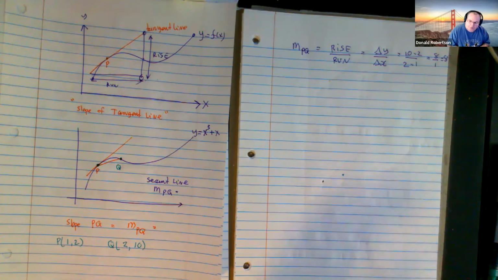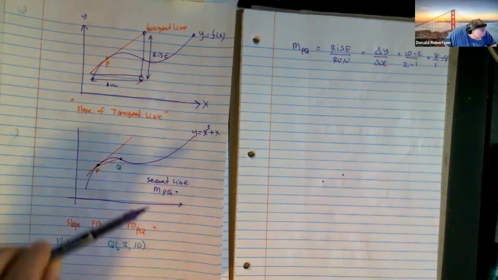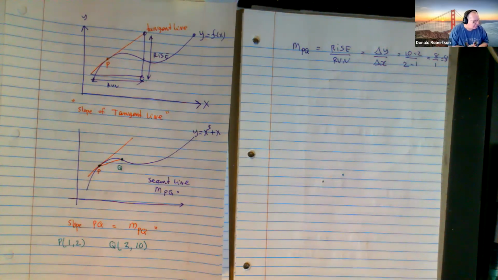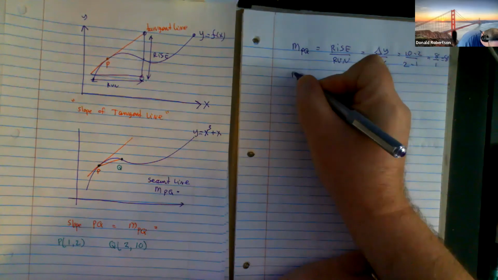Now, there is a big problem with that, and it's a really big problem. Would you agree that the line PQ is not really the same slope as that red tangent line? Would you agree it's definitely different? And they knew it was different. It was pretty obvious. So they asked, well, can we fix it? Well, there is a way to fix it.